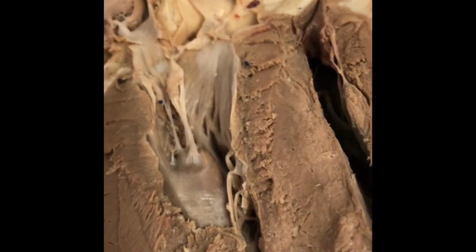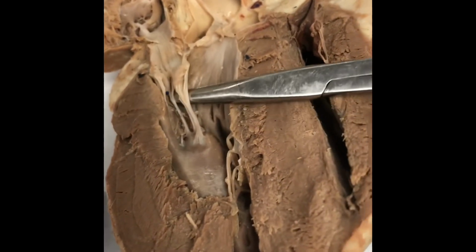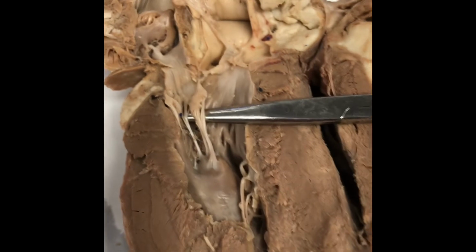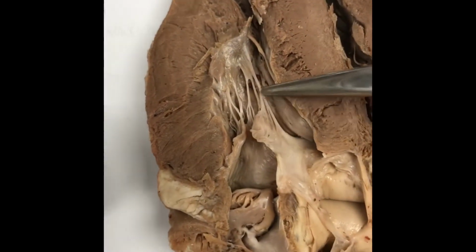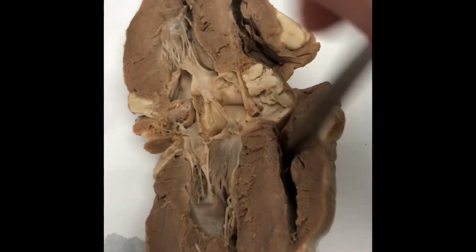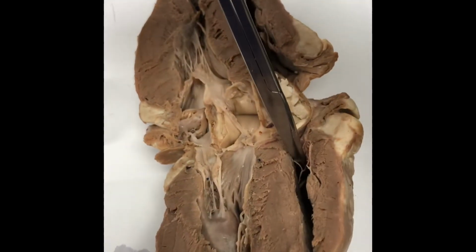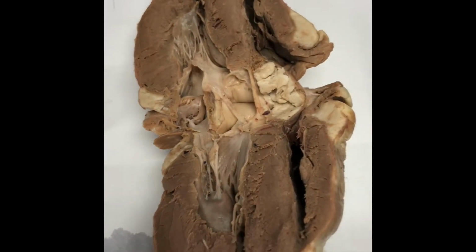Those string type looking material, and it kind of looks like it has a parachute on it as well. And those valves open and close to keep the blood from backflowing into the chambers of the heart. So you have the tricuspid valve on the right and the bicuspid valve on the left.